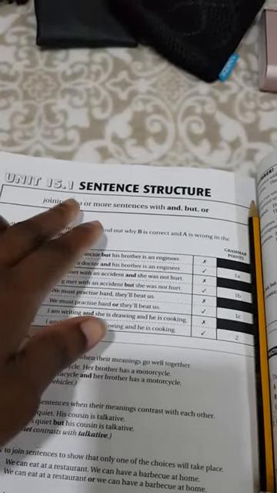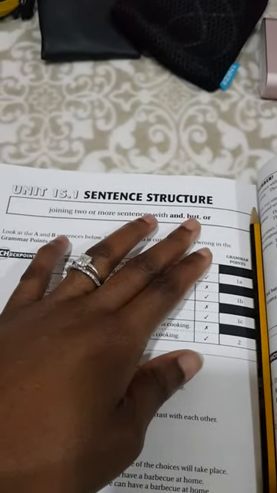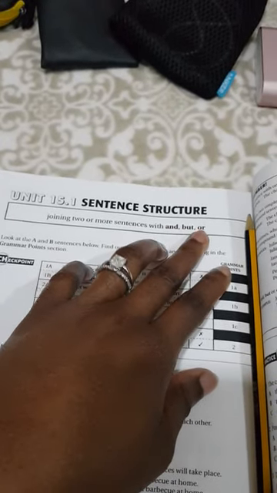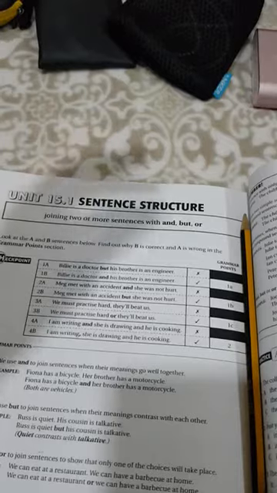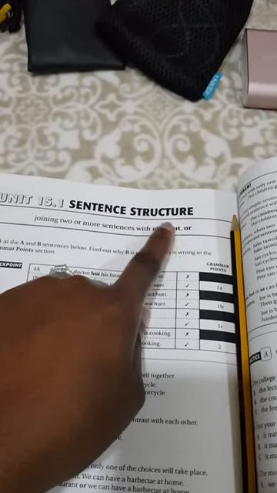Now, today's topic is going to focus on joining two or more sentences with and, but, or. These are called coordinating conjunctions. We know that a conjunction is a word we use to join parts of a sentence, two or more sentences. There are different kinds of conjunctions, but these are types of what we call coordinating conjunctions. There are more examples, but today's lesson is focusing on only these three.